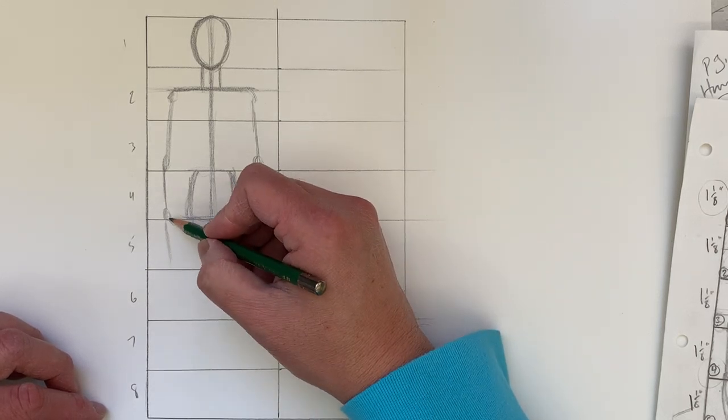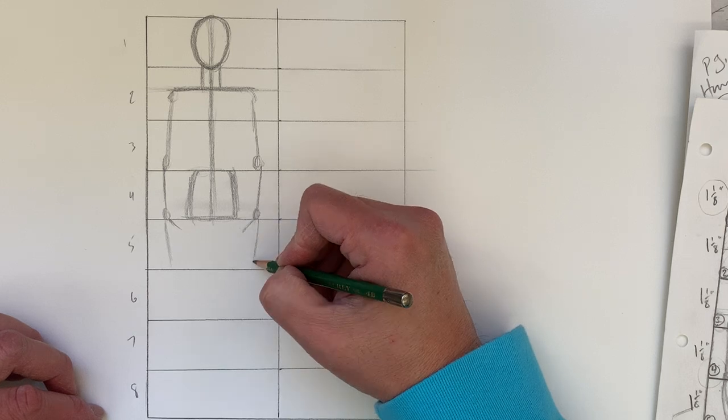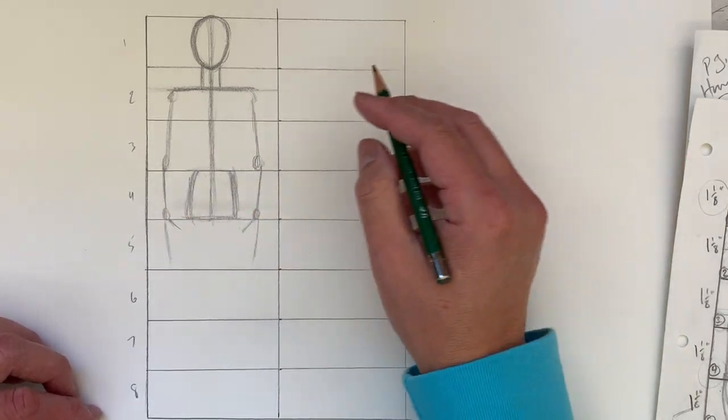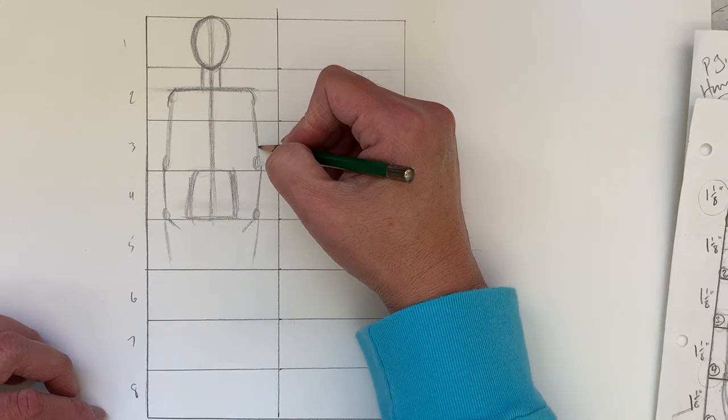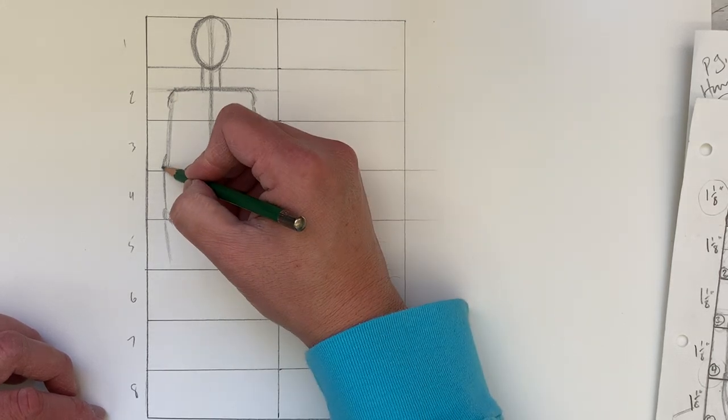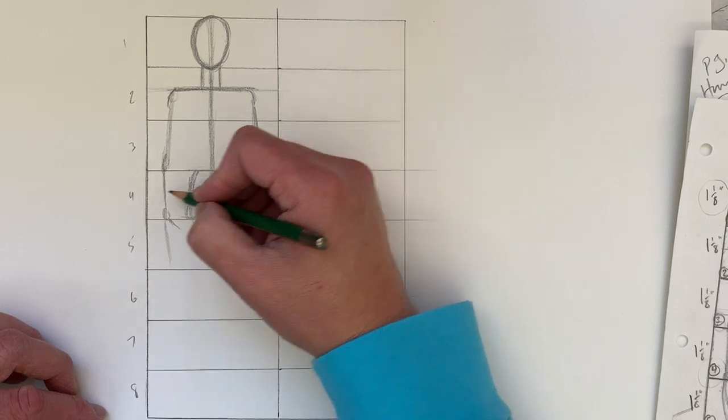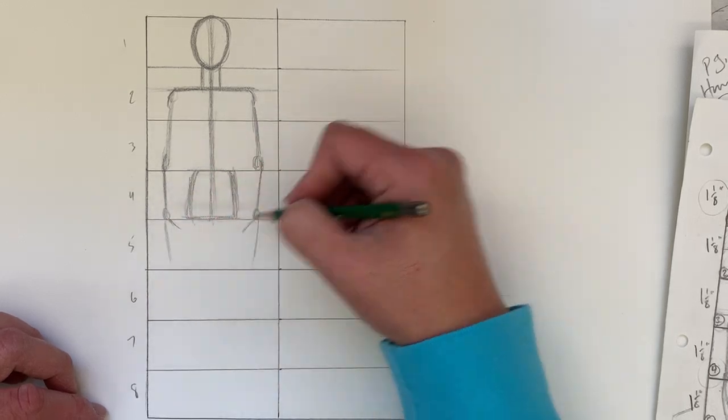The hands are pretty big, actually. Just little crab claws right there for right now. Okay, so shoulder, arms, elbows, forearms, wrists, hands. Okay.